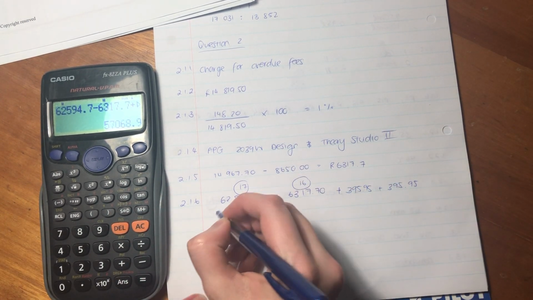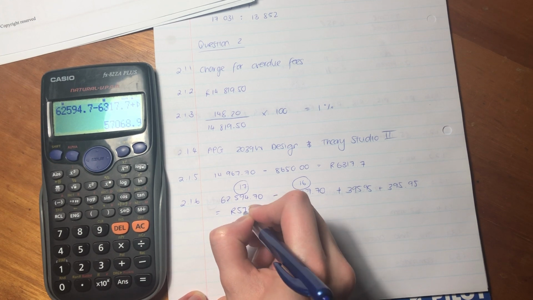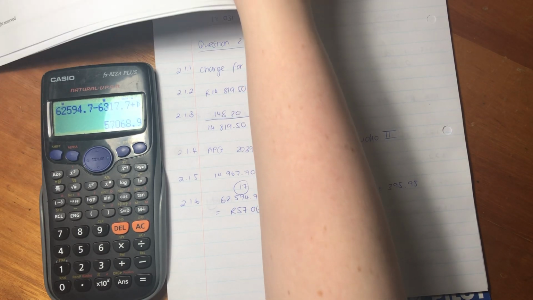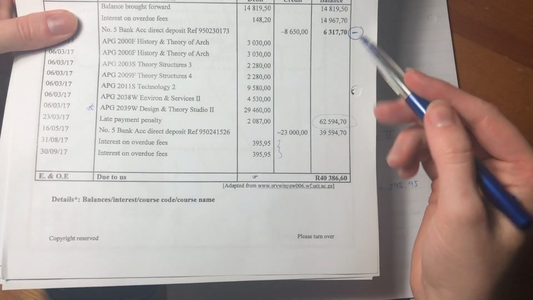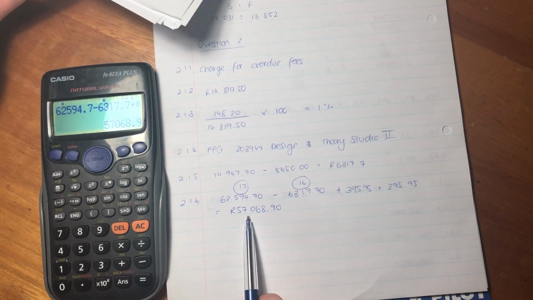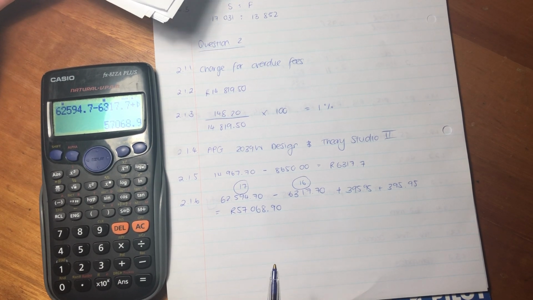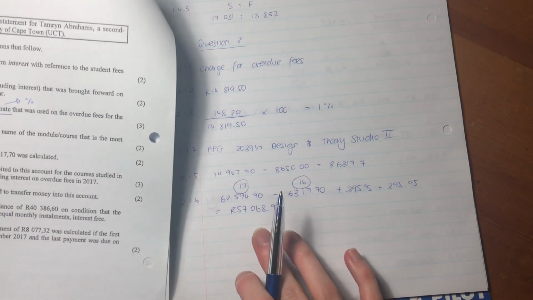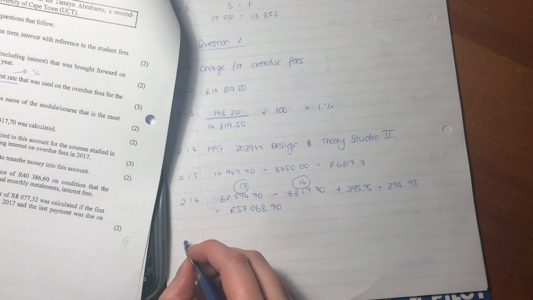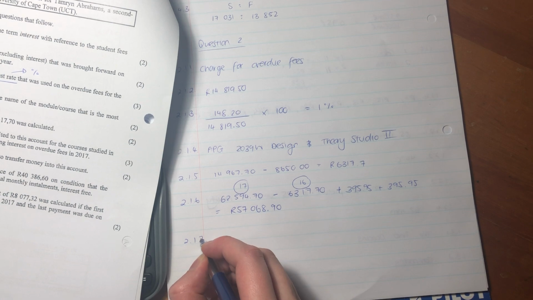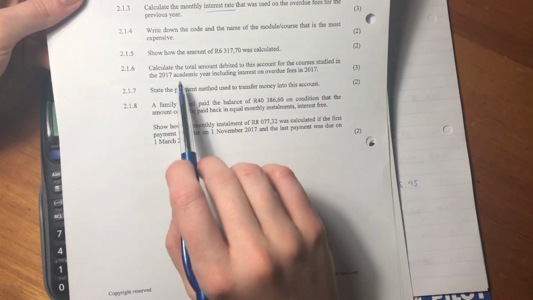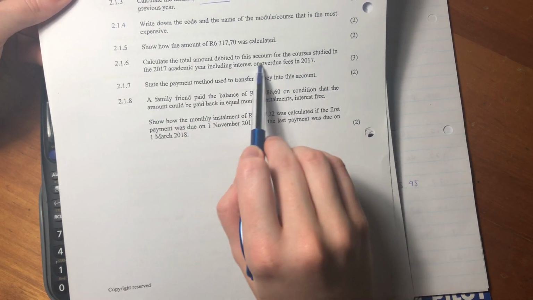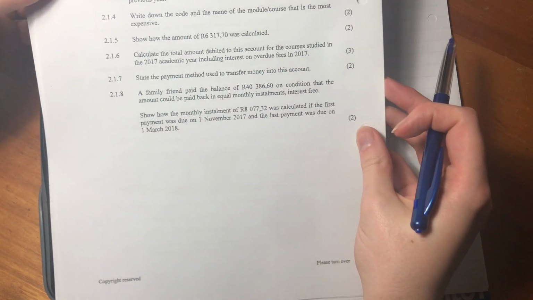So I get her studies in 2017 for her specific courses added up to 57,068 Rand and 90 cents. So it was quite an expensive course, and that is how much it was in total for that course in that year. It's important to note that it was the courses studied in 2017, including interest overdue in 2017. So that's what we've done.